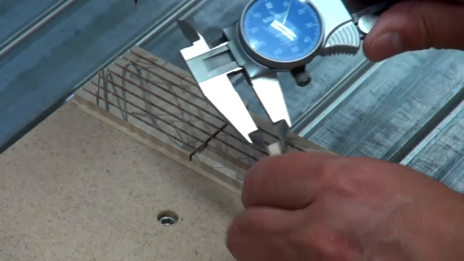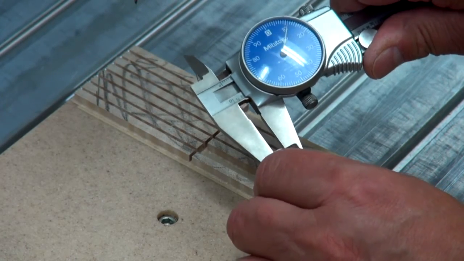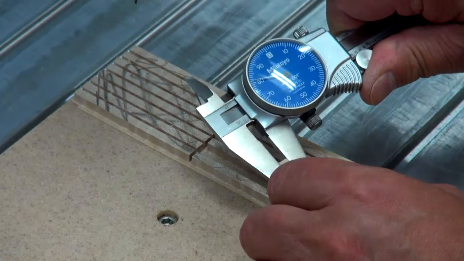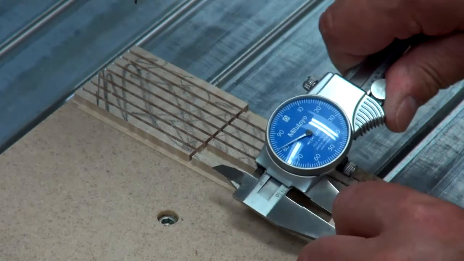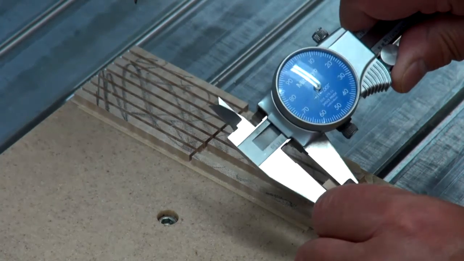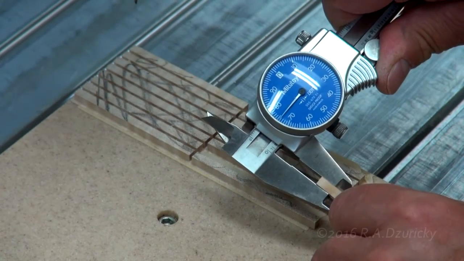Checking the size shows me that we have 180 by 175, just like we planned.